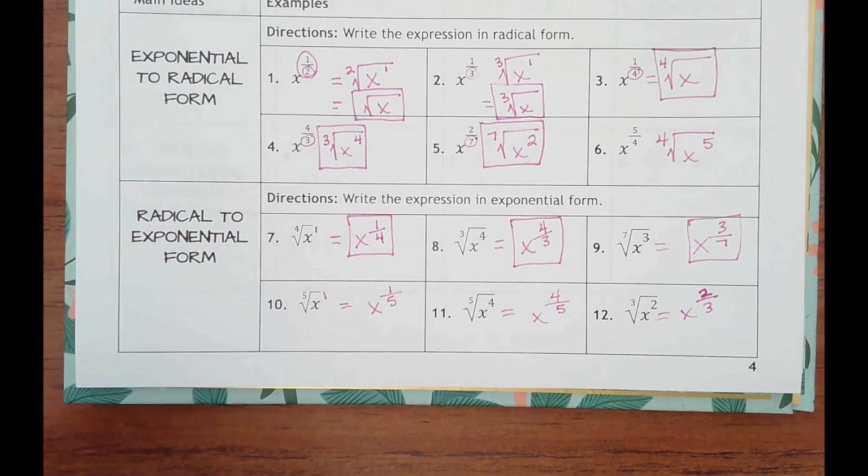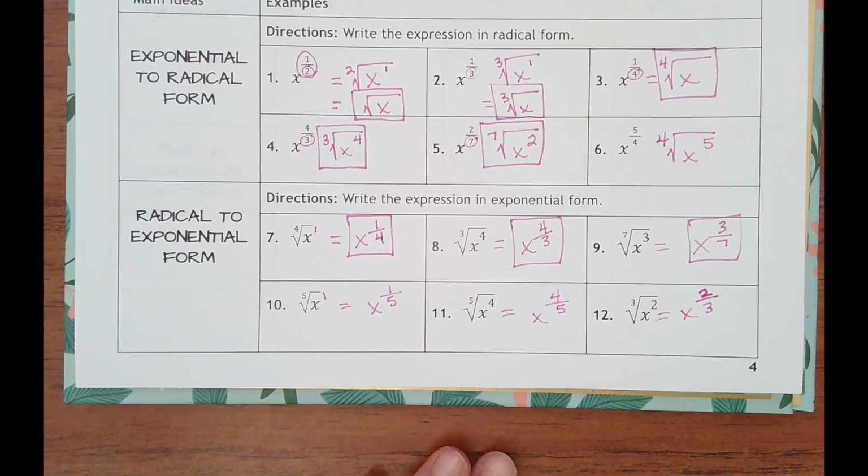Okay, and that's all of the notes on this one. You're just going to practice a lot on Delta Math.